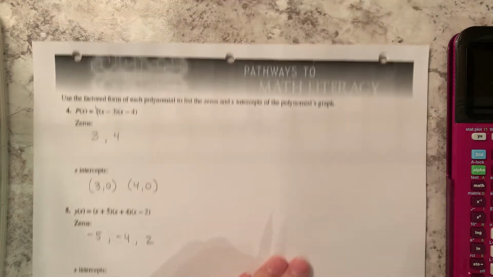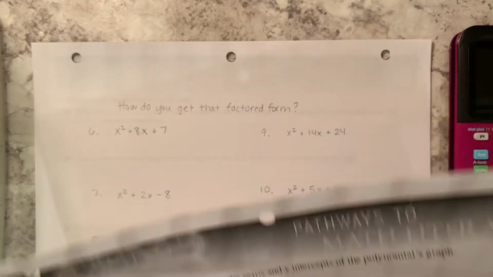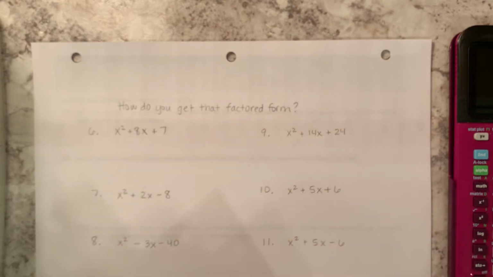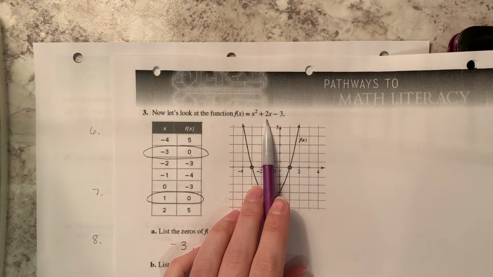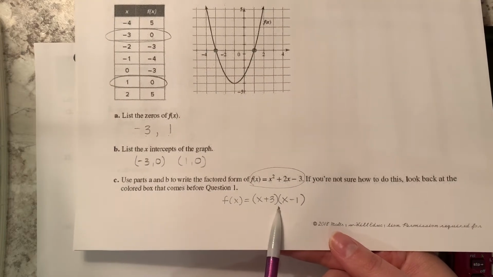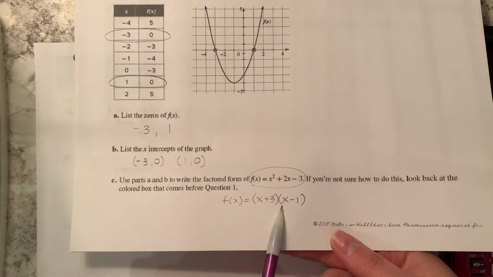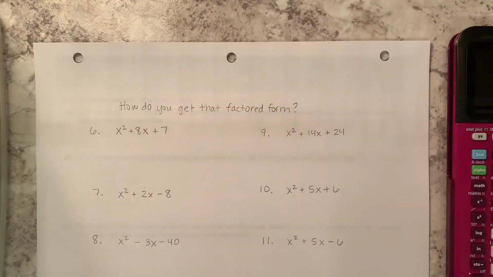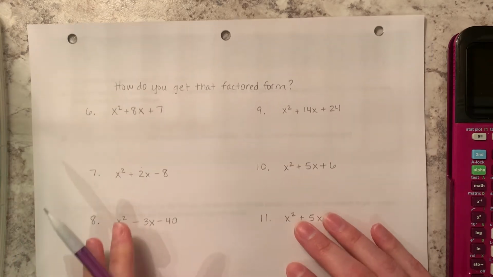We're going to switch gears just a little bit and we're going to talk about factoring. Okay. From that previous question, number 3, remember number 3, they did not give it to us in factored form. So without the table and without the graph, how would you get the factored form? That's now what we're asking. Without the table and the graph, how would you know what these are? Okay. So the next thing we're going to talk about is factoring all the way back from Algebra 1.